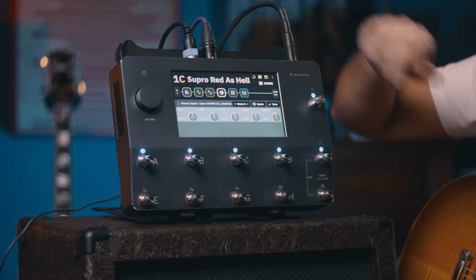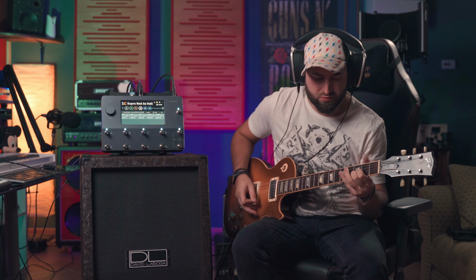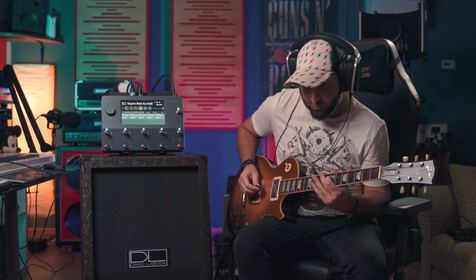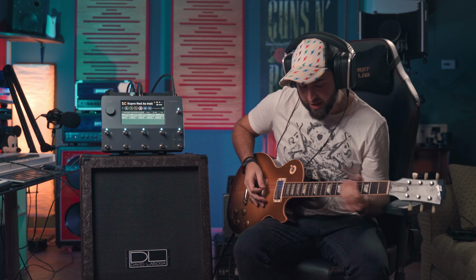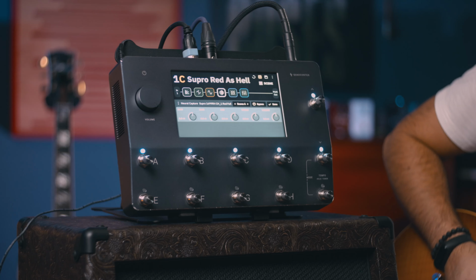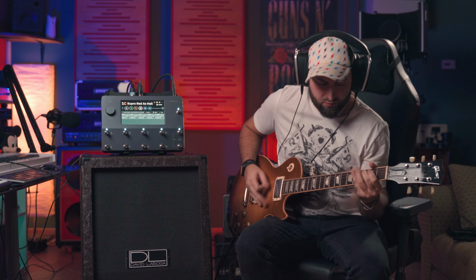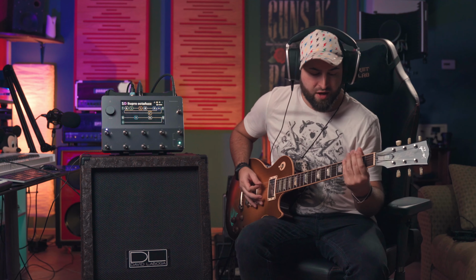Then I have my capture, as you can see, is the Supro CH1 red full, so all the volume all the way up on the red channel. It's really wonderful with the neck pickup. Then octafuzz.